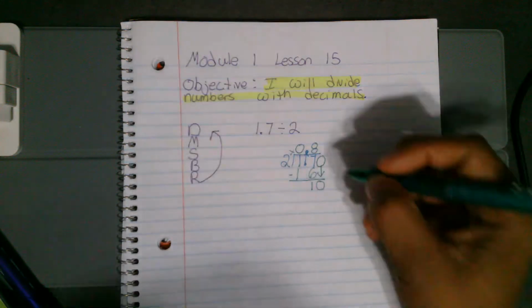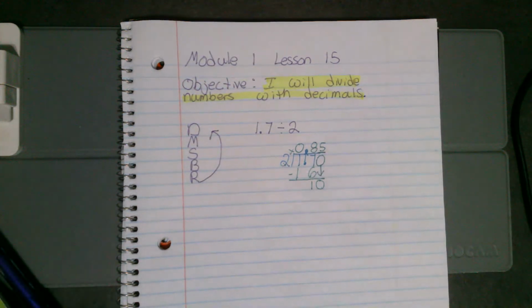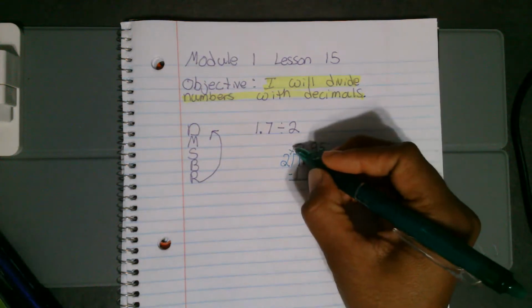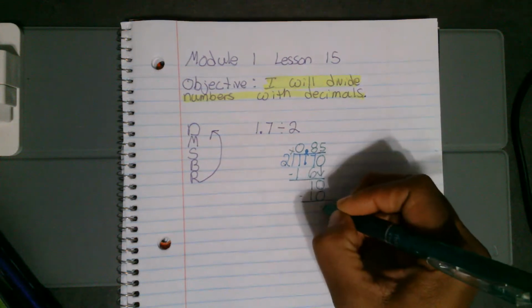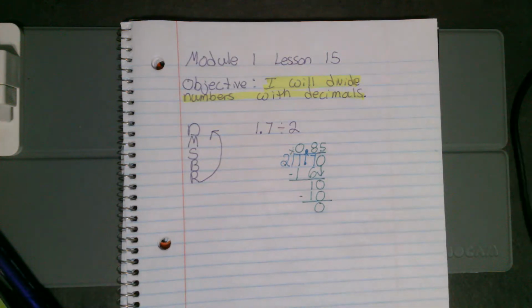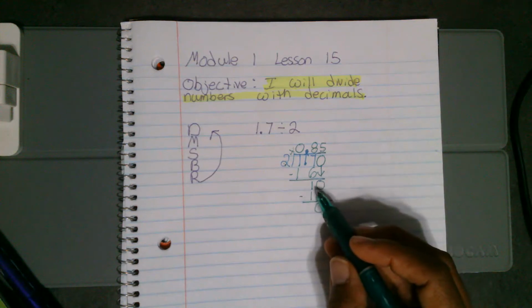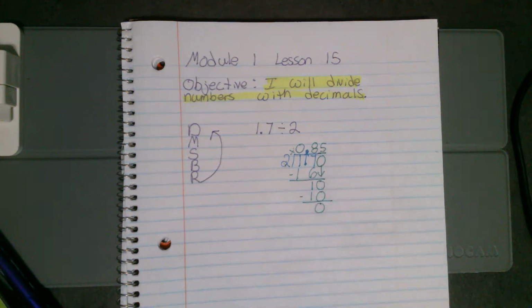I have 5 fingers up. So that means that 2 can go into 10 5 times. 5 times 2 is 10. Subtract. Now I have 0 and have nothing else to bring down, so I know my answer is done there. So today's lesson, remember, when we have that digit, we're going to add a 0 onto the end and bring it down and finish dividing out.